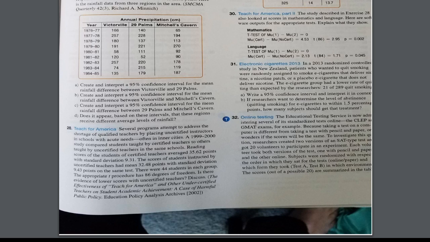So, let's look at number 28, the last problem of the day. Several programs attempt to address the shortage of qualified teachers by placing uncertified instructors in schools with acute needs, often in inner cities. A 1999 to 2000 study compared students taught by certified teachers to others taught by uncertified teachers in the same schools.